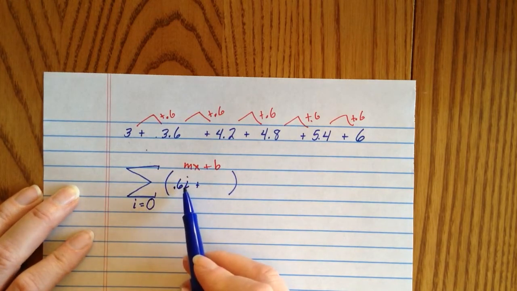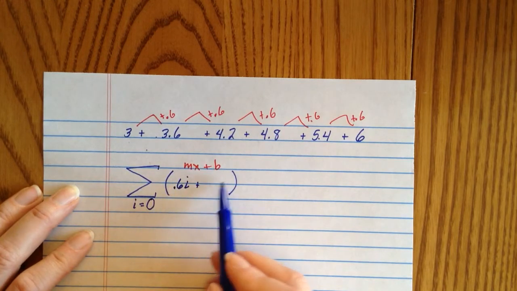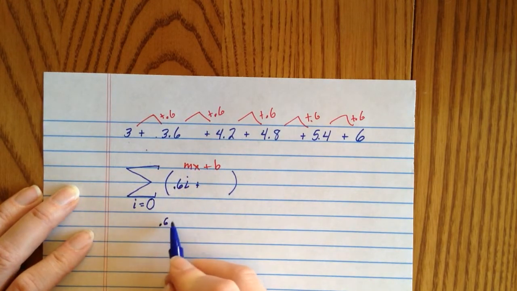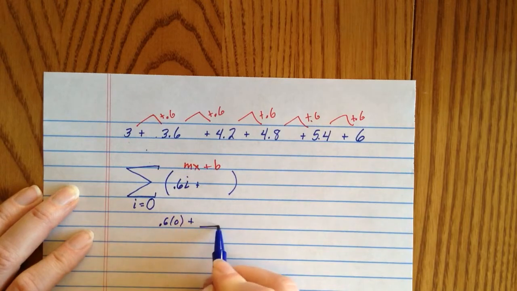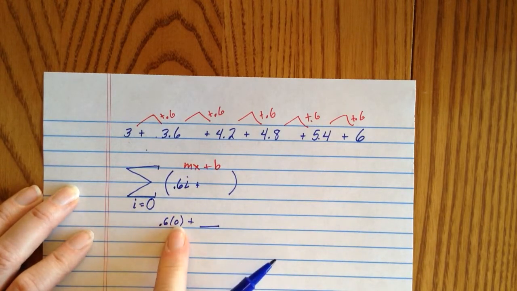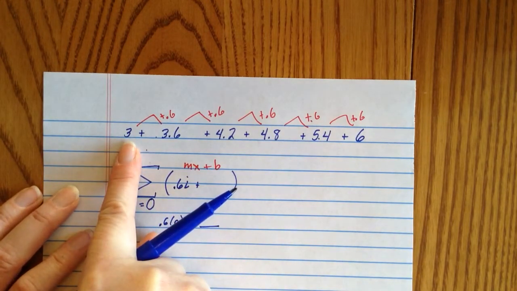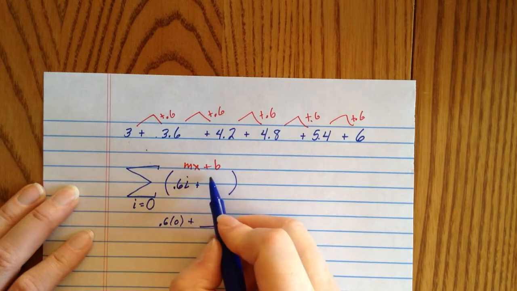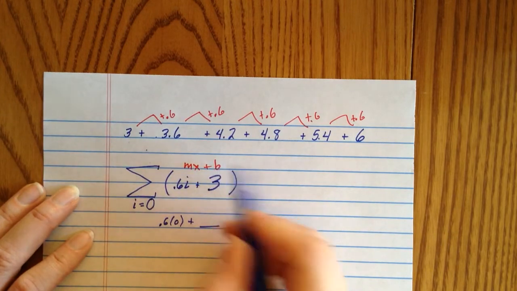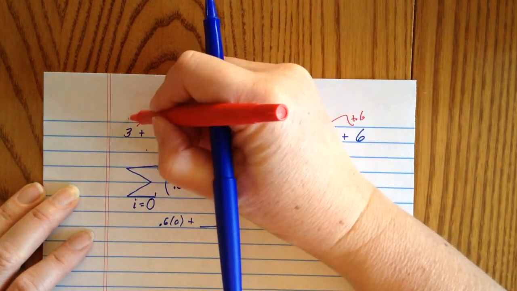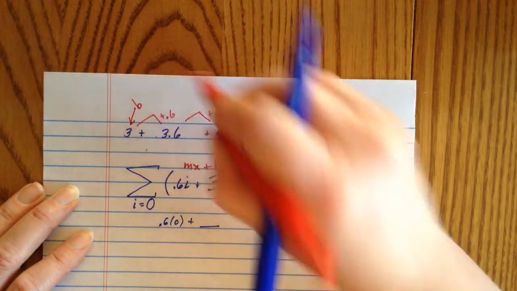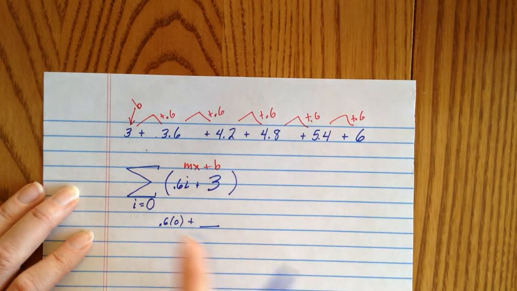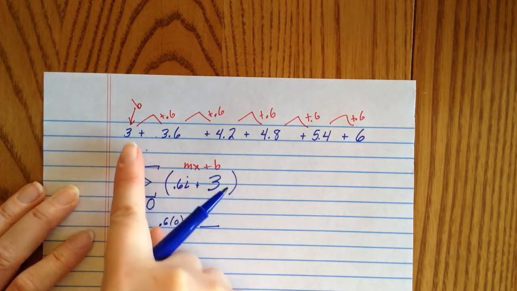If I fill 0 into this, I will need this expression, 0.6 times 0 plus something, the first counter number, to equal the first number in the sequence. What could that number be? B, get it? 3 for B. If you start with 0, this is the B value. I would fill in 0 and I would get 3.